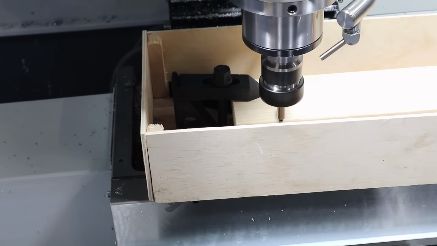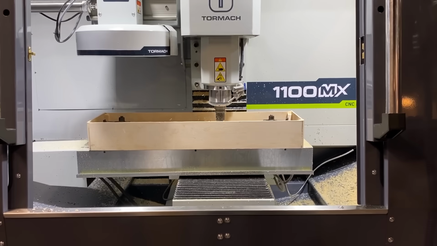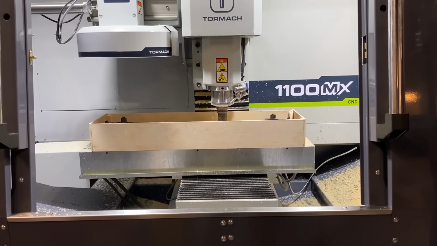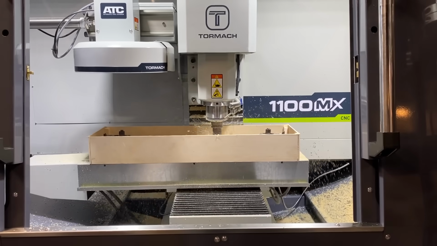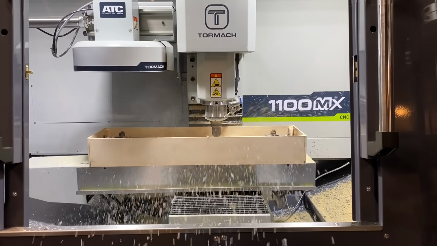I wasn't even sure if it was gonna work. So I was feeling pretty pumped about this box. It really seemed like it was keeping most of the chips in. And then the machine got to 10,000 RPMs and yeah, it was a whole different story.